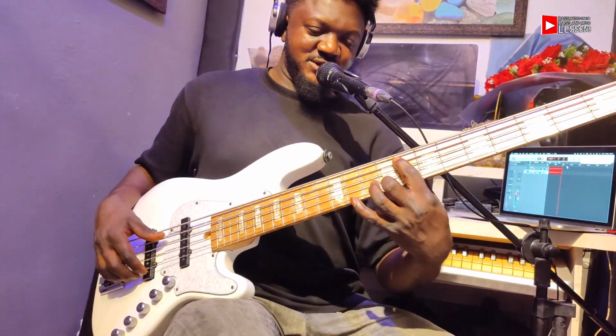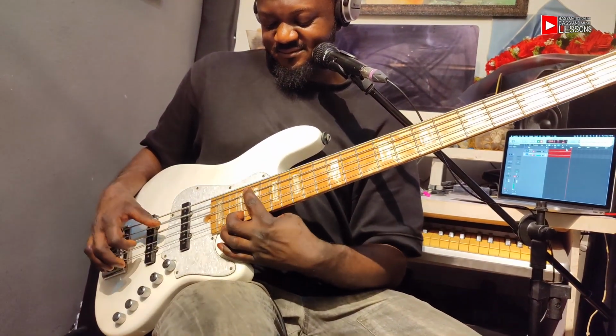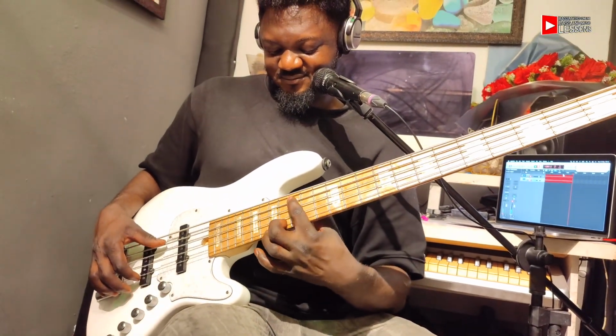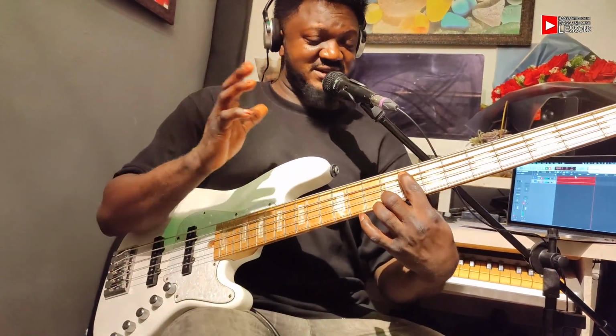So you can play bass chord like this. You can see, very easy.